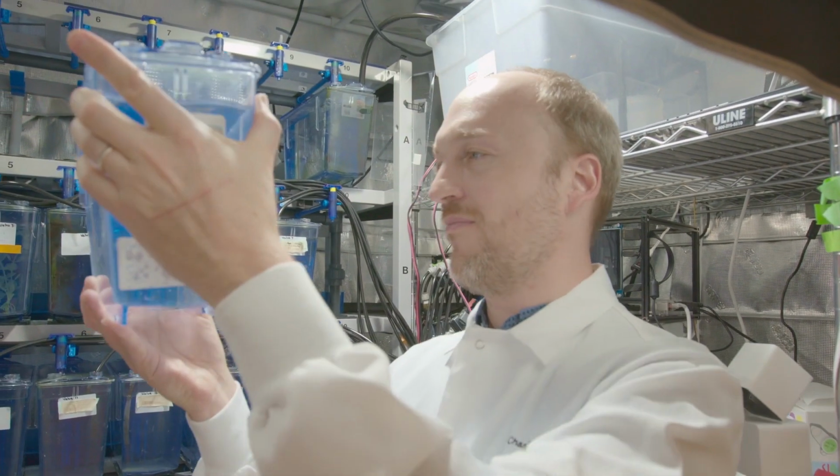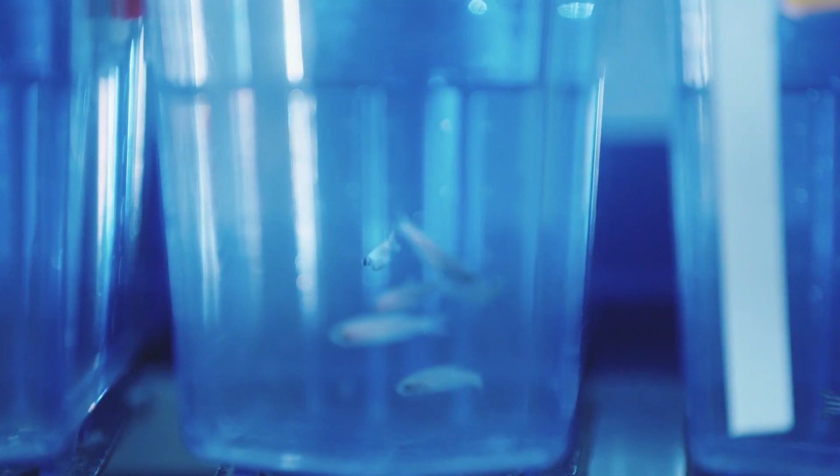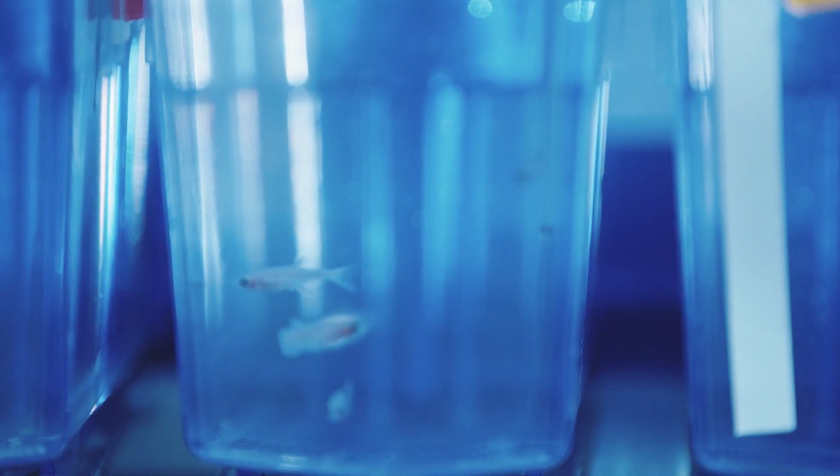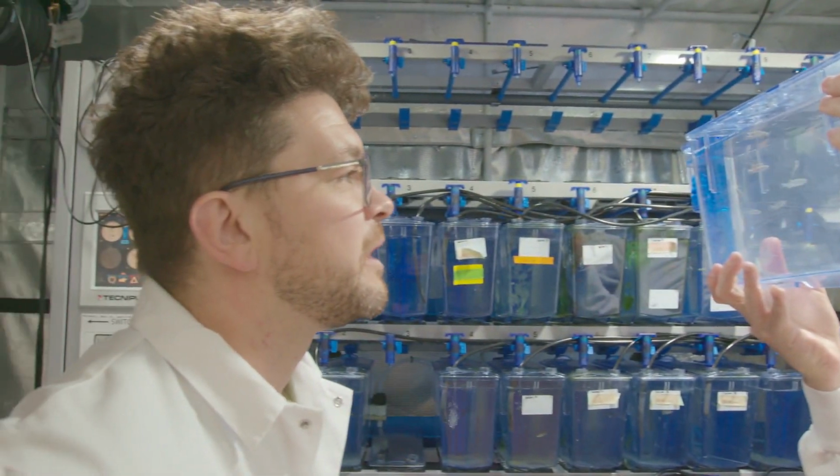The zebrafish is a great model organism because the embryos develop outside of the mother. So we can study development, we can study how an organism forms from a single cell to a fully formed organism. Early developmental processes are very similar between a human embryo, a mouse embryo, and a zebrafish embryo. So by studying this process in zebrafish, we can basically understand what's happening in a mouse embryo or human embryo.